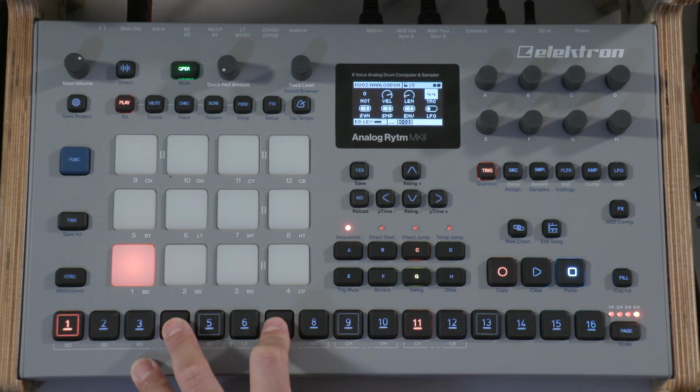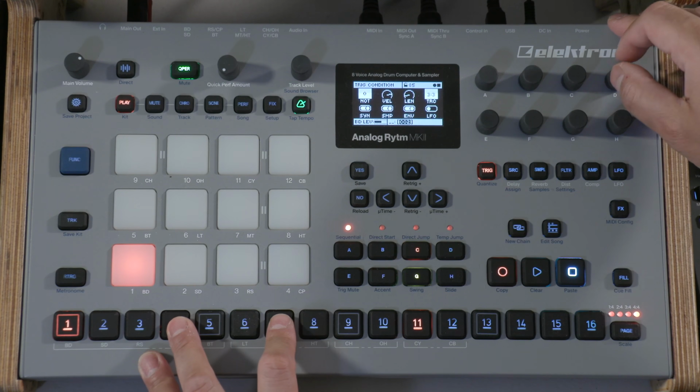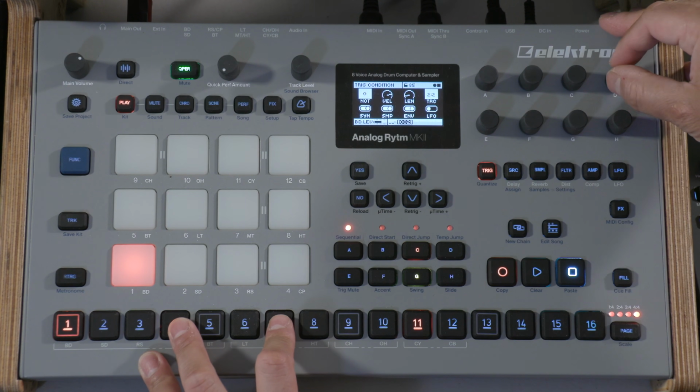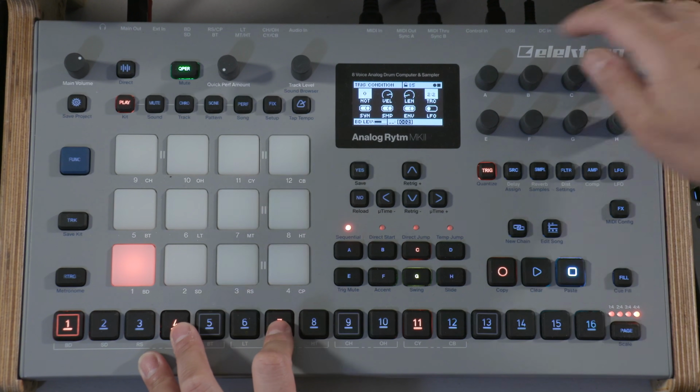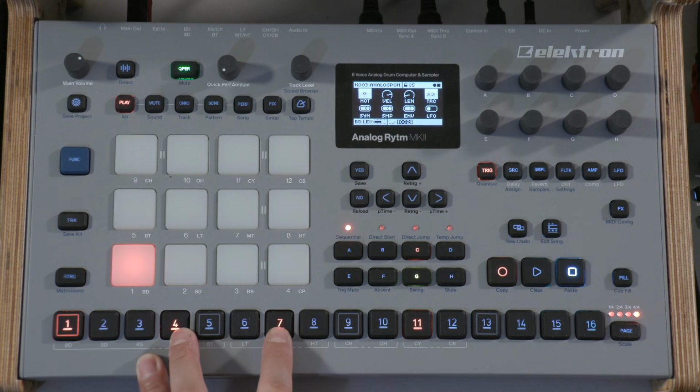If you're curious about trig conditions, also go back and check out my trig condition videos. So what I want is for them to trig on the second repetition, every 2 times this whole pattern plays.